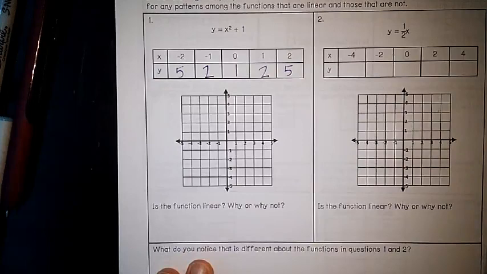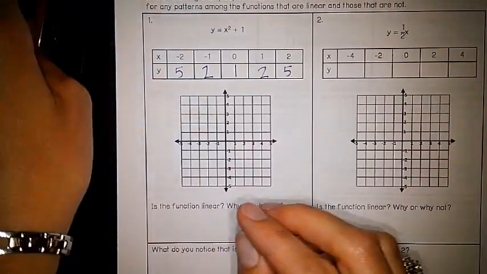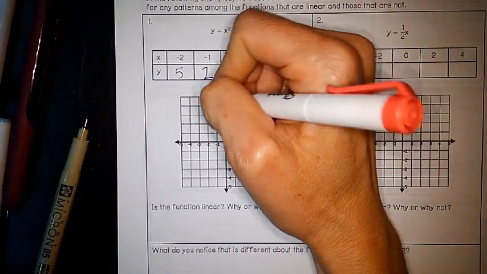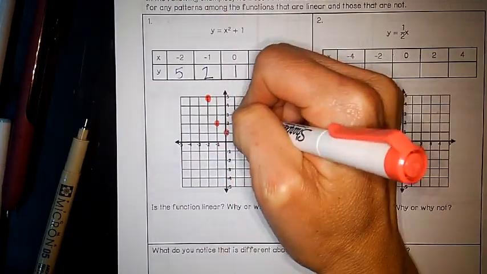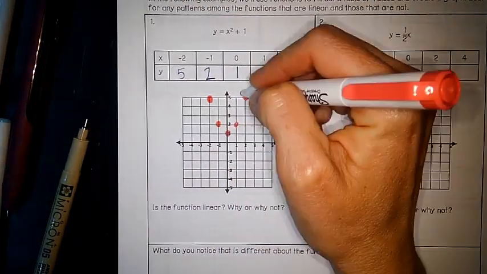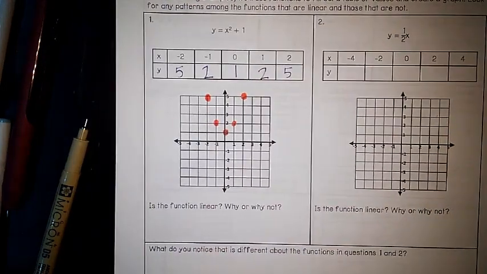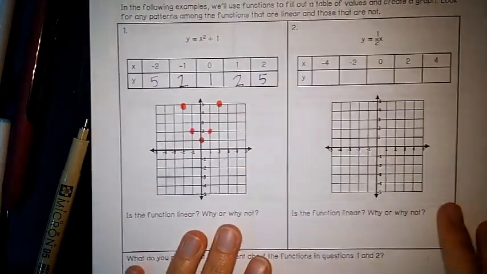So when we graph it, it's going to look like what? -2, 5. -1, 2. It looks like this. Okay. Now let's go to the next one.